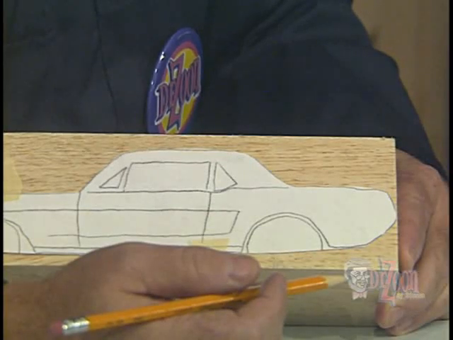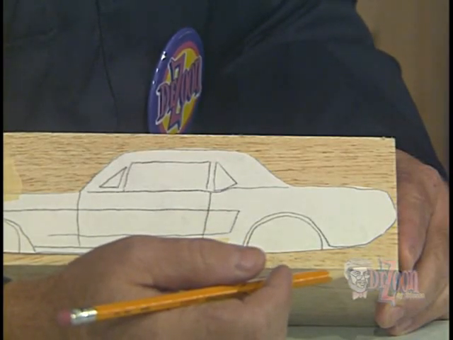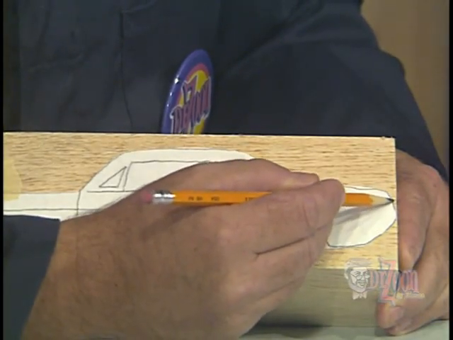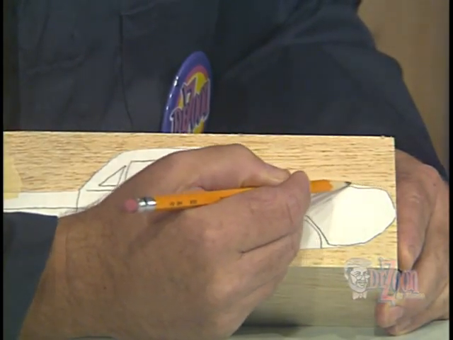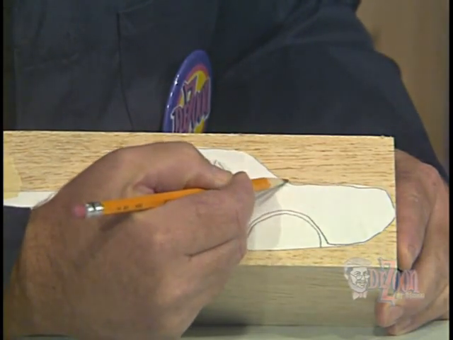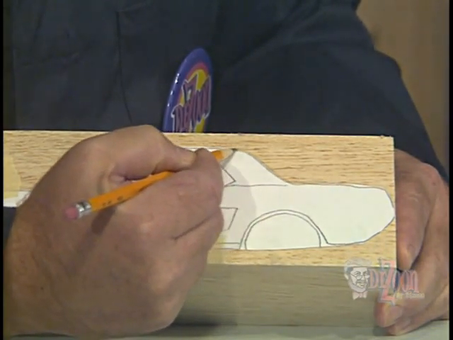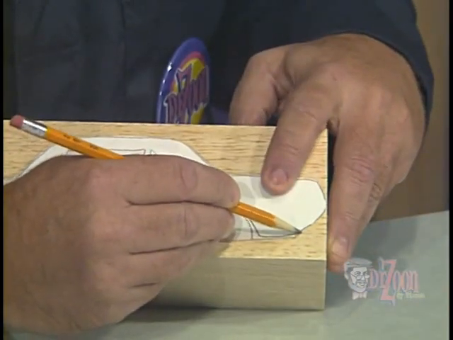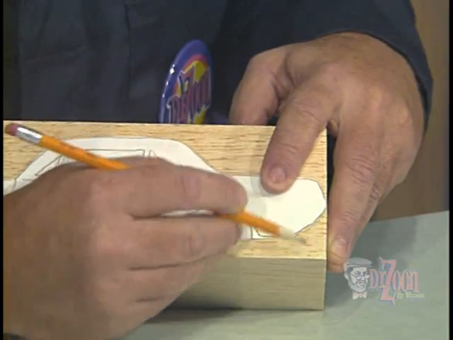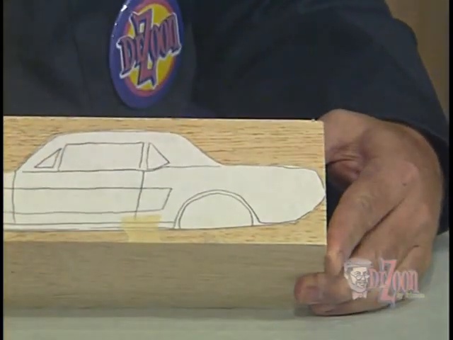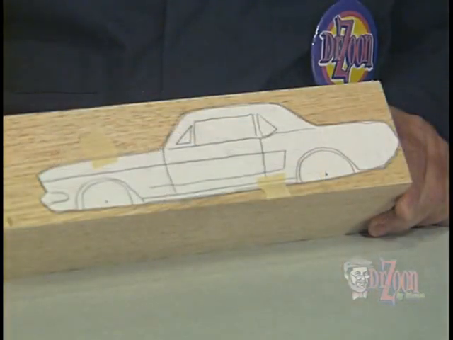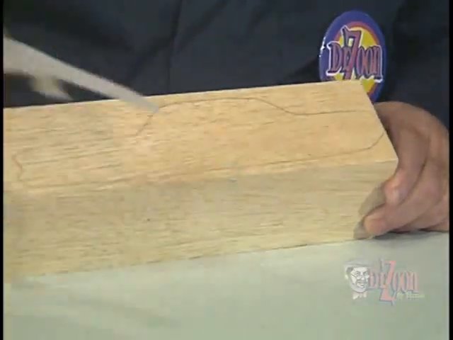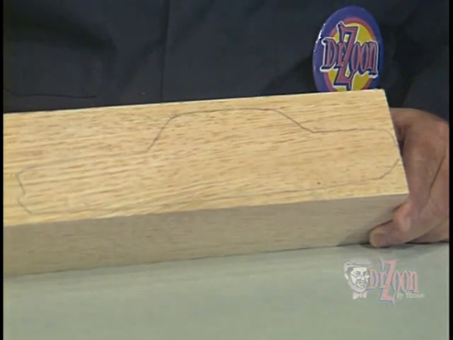Once we have the outline of our Mustang properly placed on the dragster blank, we'll draw around the outside of the outline with a pencil, indicating where we'll cut. And we finish up the outline. We'll remove the outline of the Mustang and we'll see that we have our Mustang now on the body blank.